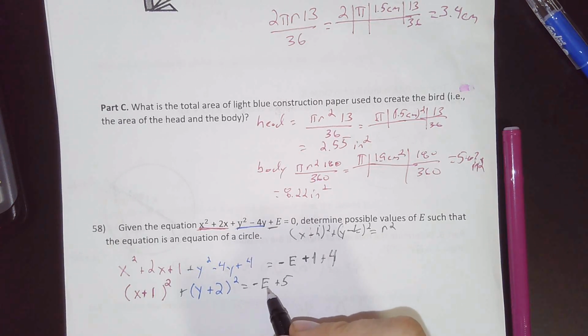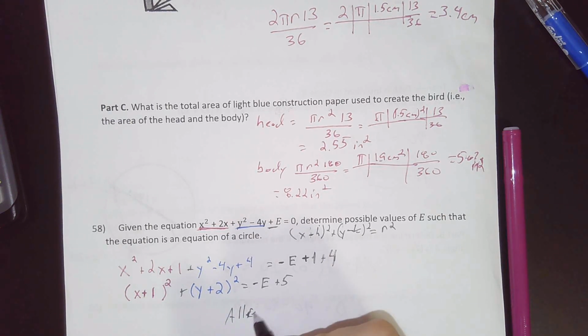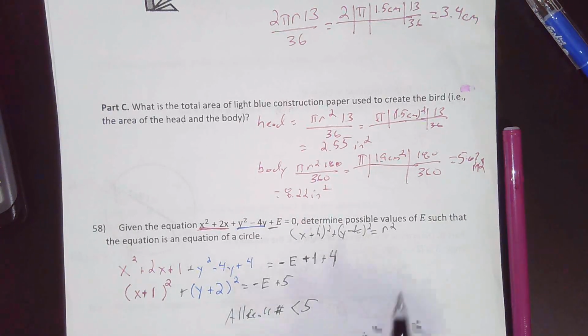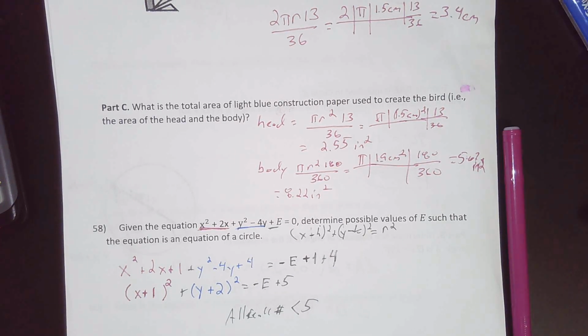Because if e was anything more than 5, it would be negative whatever it is, and it would make this side of the equation negative, and I can't have a radius that's negative, because then I would not have a circle. Okay, so this is all real numbers less than 5. Hope that makes sense.